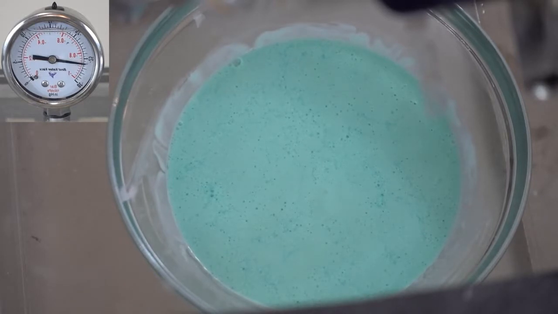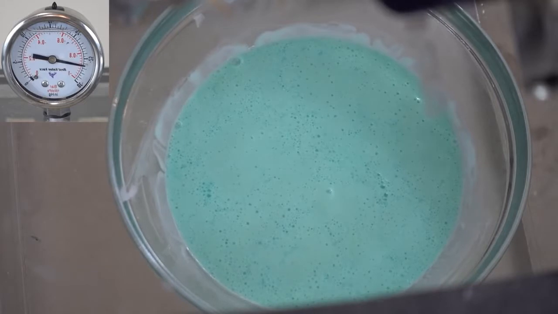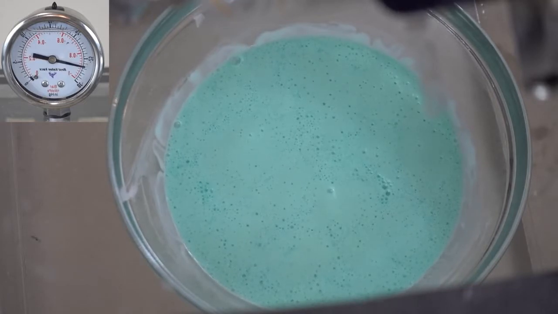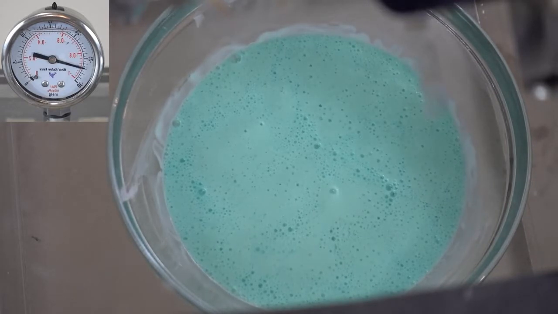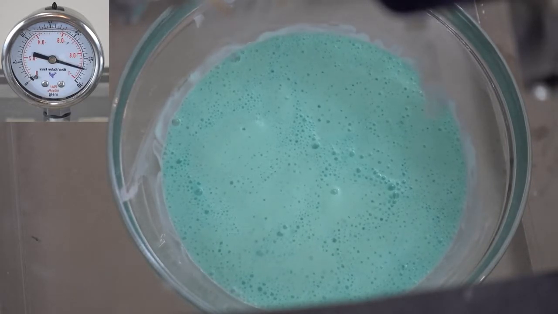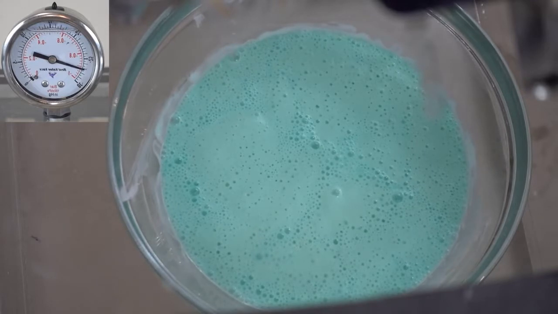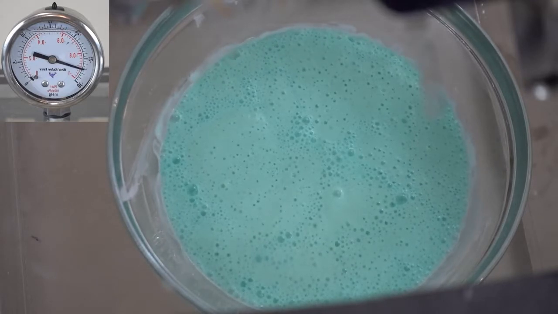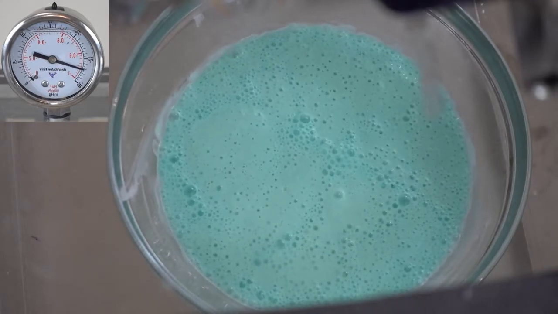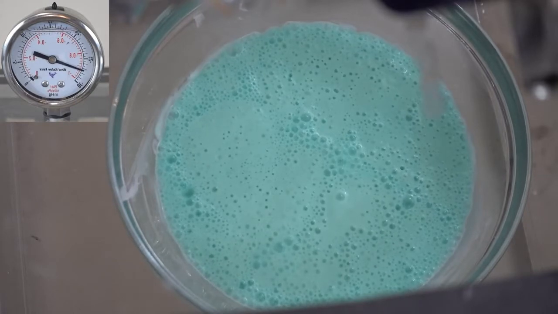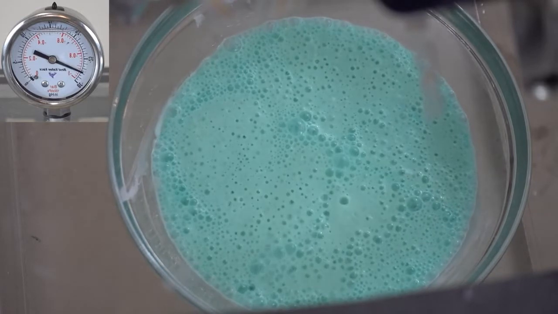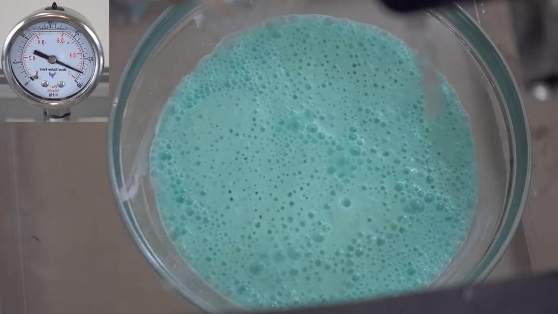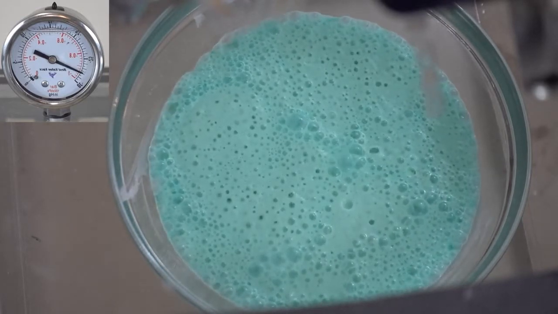Okay, I can't really tell if it's boiling or that's just the air inside releasing. But it's definitely expanding a lot. So that's weird, it doesn't look like a solid at all. That just looks like bubbling liquid.